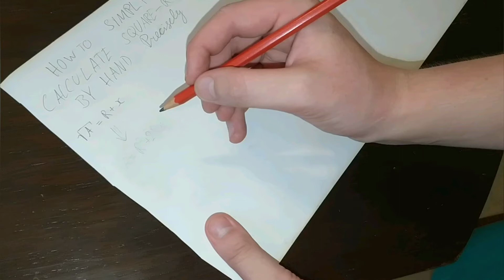Hi, today I'm gonna show you how to calculate square roots by hand as precise as you want. We write the square root of a as some start value r plus x. We want to rearrange the formula to get the value of x without having to calculate the square root.